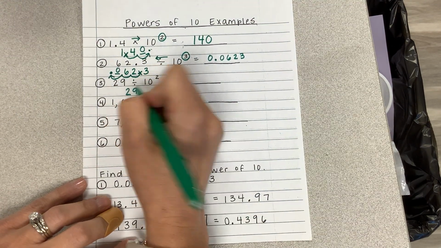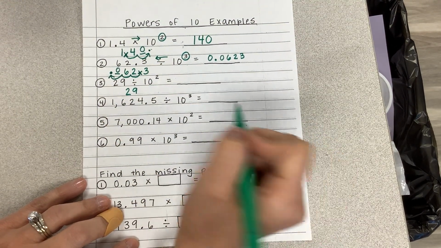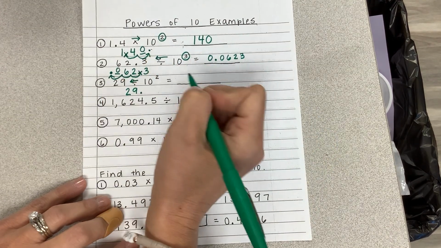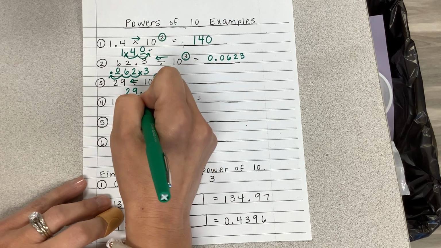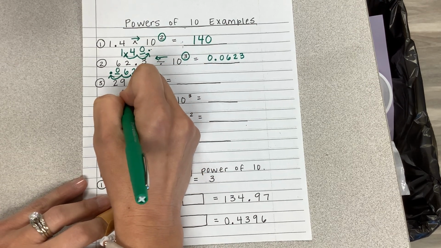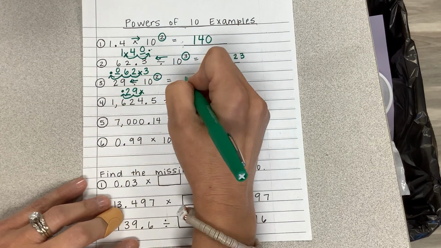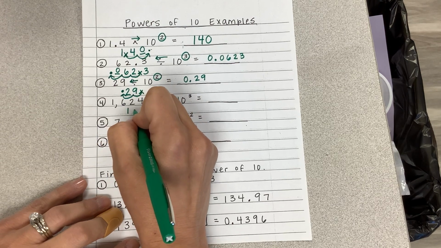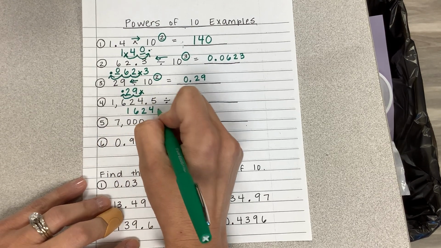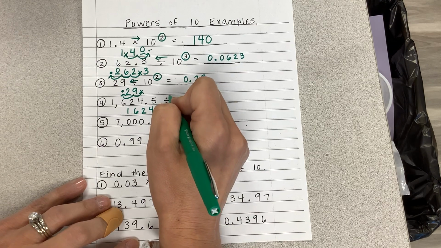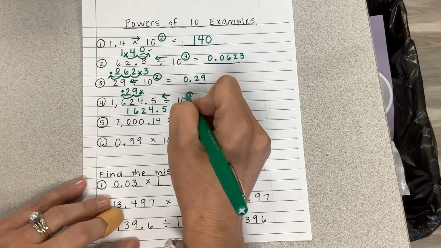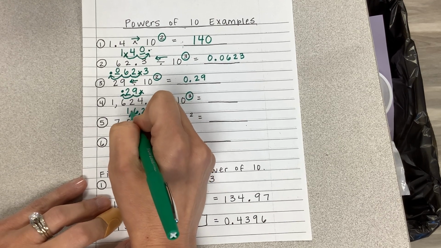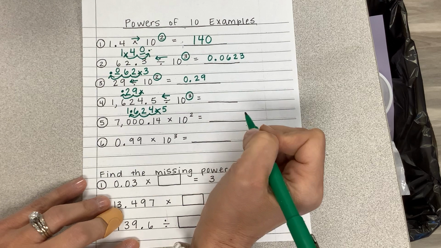Next we have 29, but oh no, the decimal's not in sight, so it's on the right. I'm dividing, so I'm moving my decimal to the left 2 times. So here we go. 1, 2. It's going to go right here, so it's not here anymore. So we have 29 hundredths. The next one's kind of long. I'm dividing, so I'm moving my decimal to the left 3 times. 1, 2, 3. It's going to go right here, so my decimal is not here anymore.